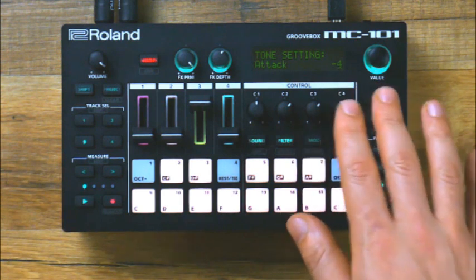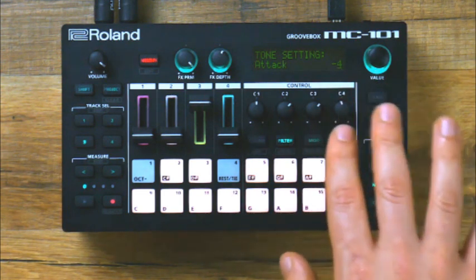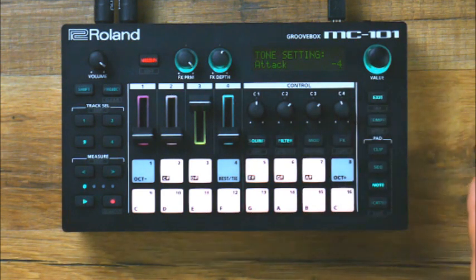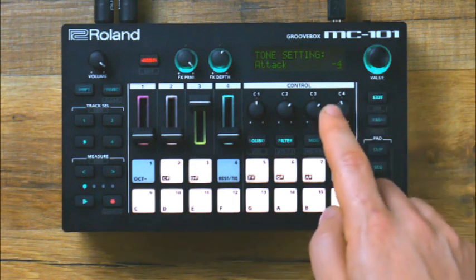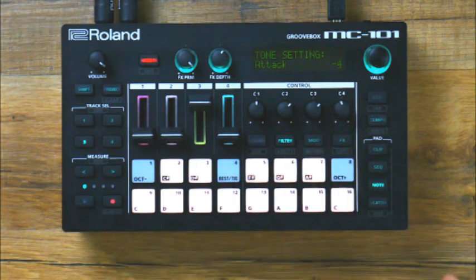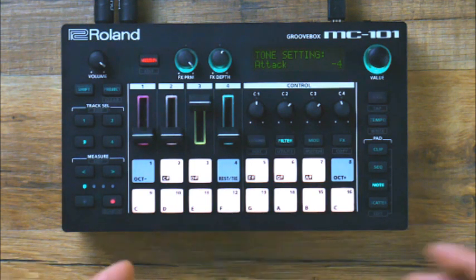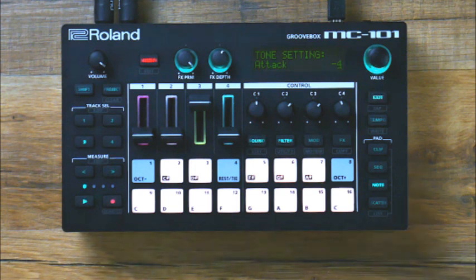The ranges here are bipolar because every sound on the MC-101 is a little bit different. So having the controls being bipolar allows you to be more flexible. It means that I can take pad sounds and increase the attack substantially, or take lead sounds and really spread out the attack so that it turns into something entirely different.